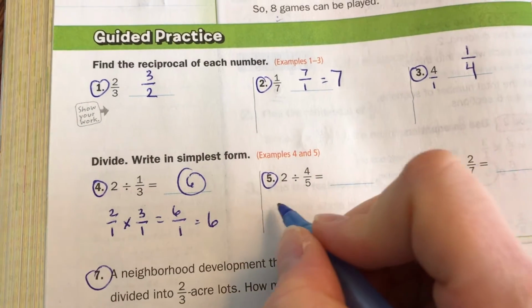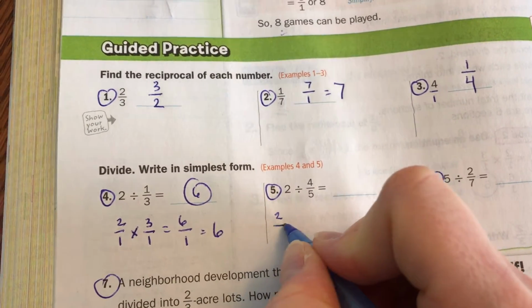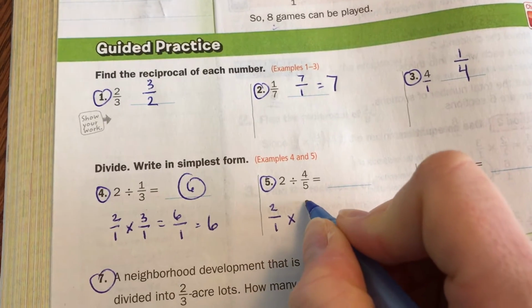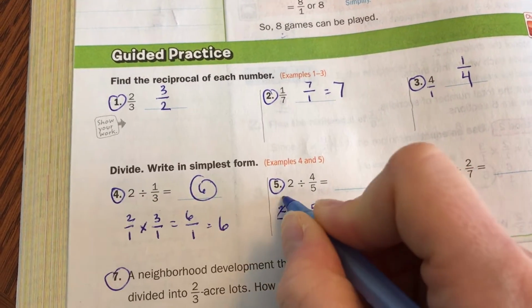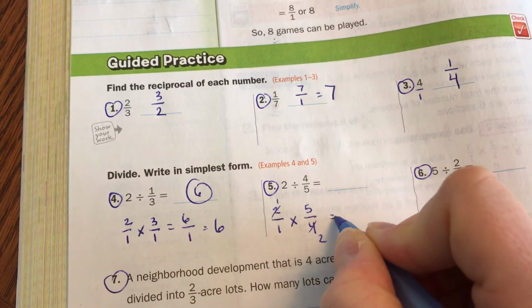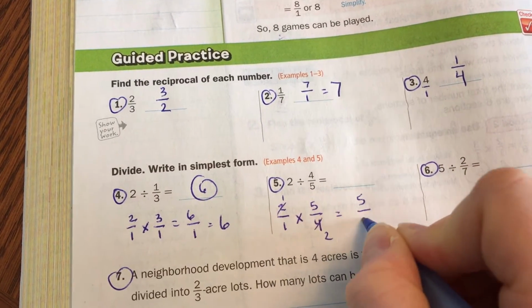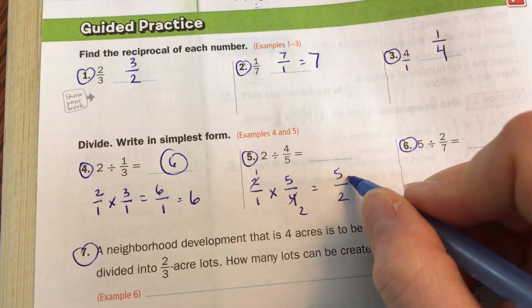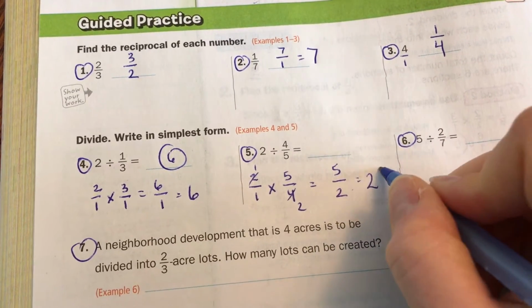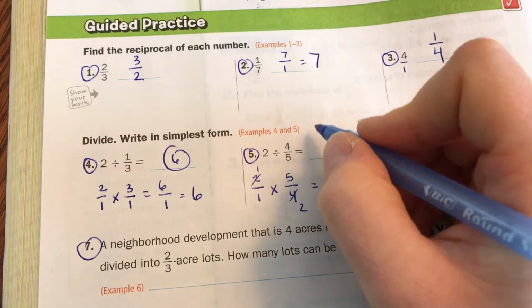Okay, set up number 5. 2 divided by 4/5 is like 2 times what? You can simplify and then multiply across. 5/2. 2 goes into 5 twice with 1/2 left over.